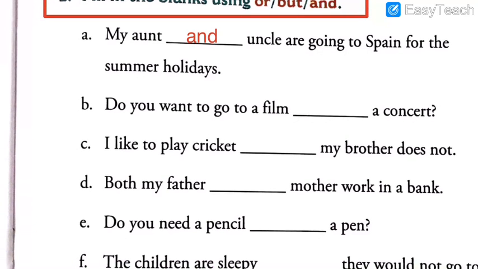Okay, I hope you at least try to solve it. Those whose answer was correct, I really appreciate the good work. Question B. Do you want to go to film dash a concert? Do you want to go to a film dash a concert? Okay, try to solve it.